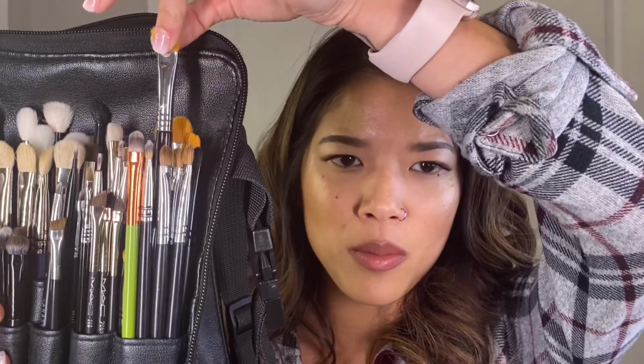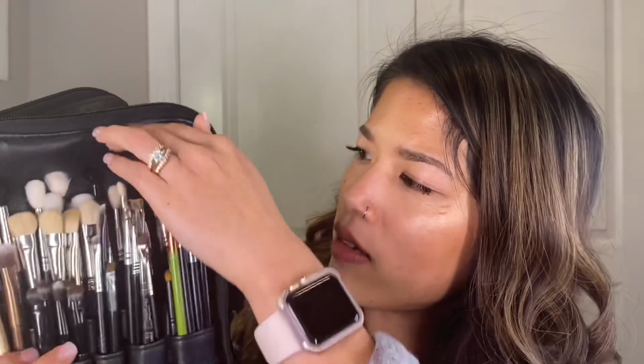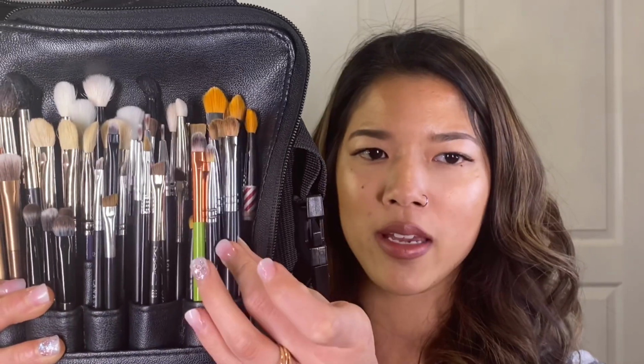Next up is having duplicates of your favorite brushes or sponges. For instance, I have obviously all these brushes and everything, but my favorite brushes to use honestly are these Sigma brushes. I think they're the F75 brushes, I want to say, but I carry like 4 of them in here, but I probably should get more. I also have these Morphe lip brushes that I really like, and I carry duplicates of those as well because I know that those are always my go-to brushes. So instead of spending time cleaning the same brush, then you're basically just pulling new brushes every single time.